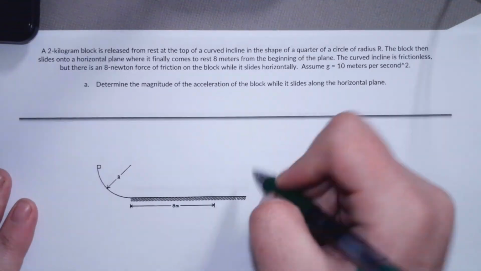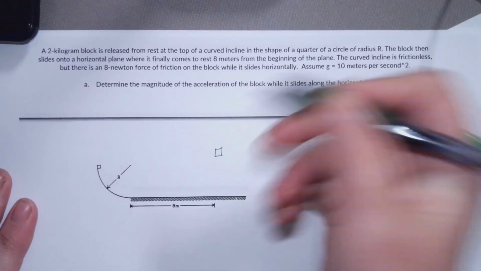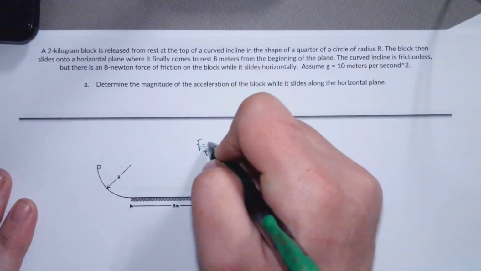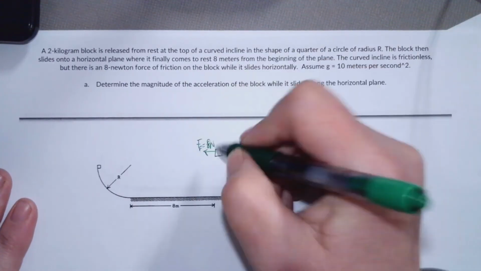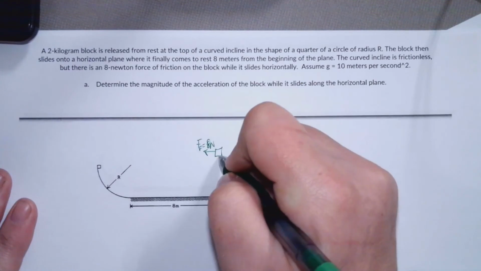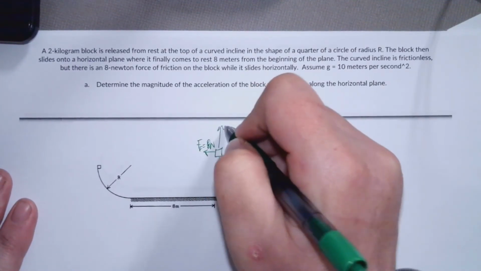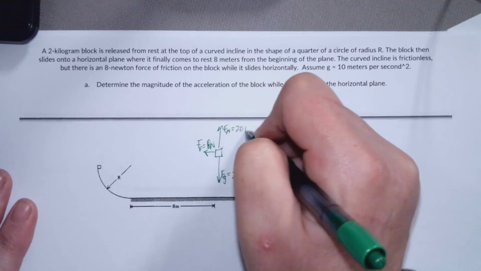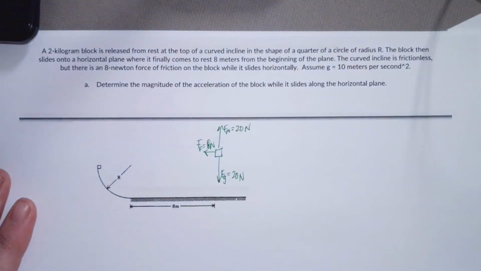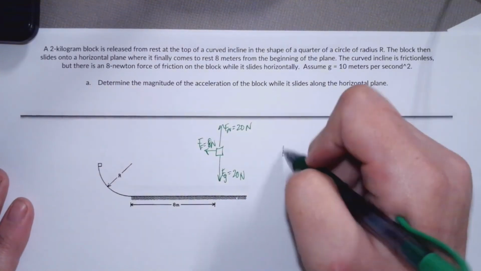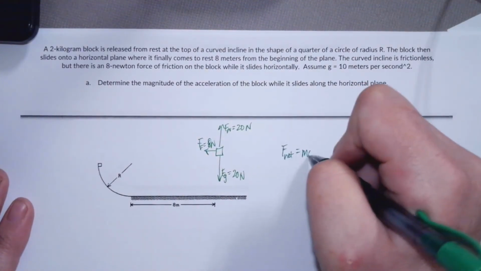So what we know about the block while it slides along the horizontal plane is that the force of friction is equal to 8 newtons. Then we have the normal force and the force of gravity. Force of gravity is 20 newtons, and Fn equals 20 newtons as well. All right, so our net force is going to be 8. And to get acceleration, we do F net equals ma.